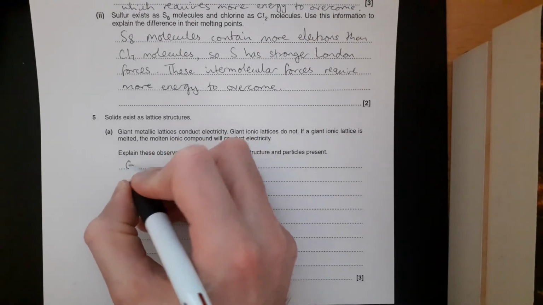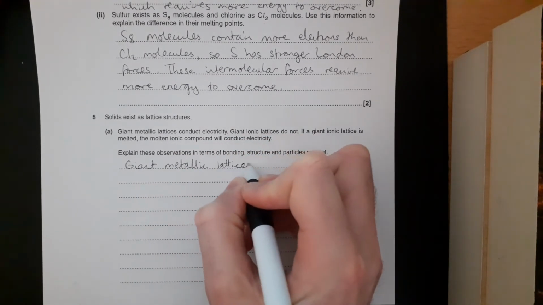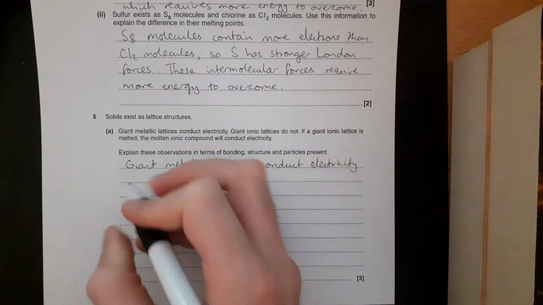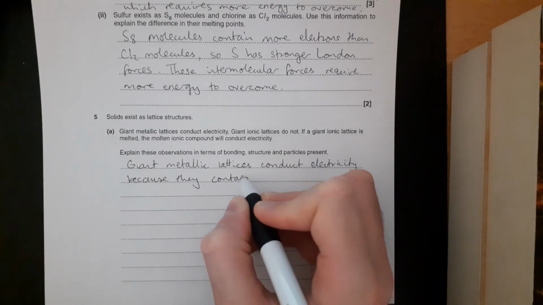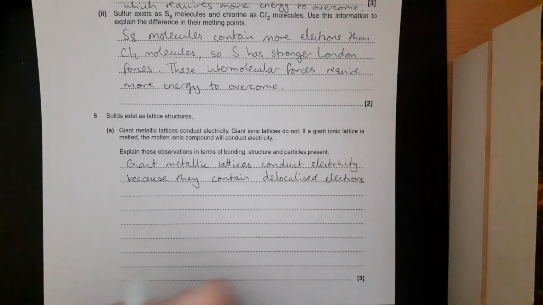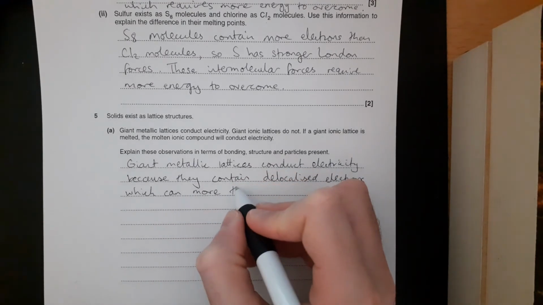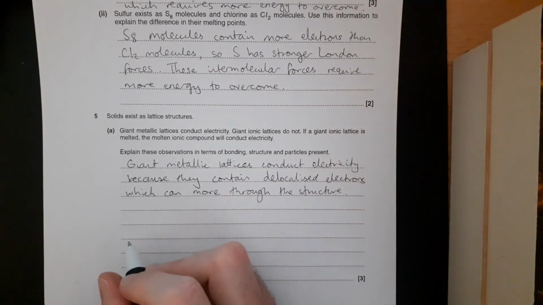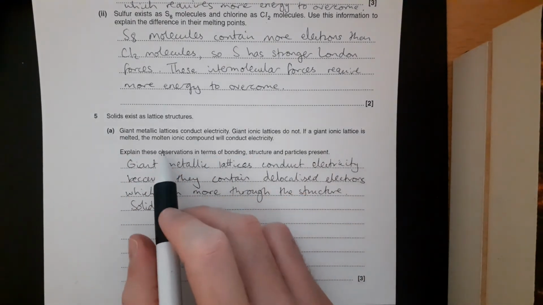Okay, so giant metallic lattices conduct electricity because they contain delocalized electrons. It's worth just making it clear that we know what that means. They contain delocalized electrons which can move through the structure. So then we're saying the solid giant lattice doesn't conduct, but when it's molten it does conduct.